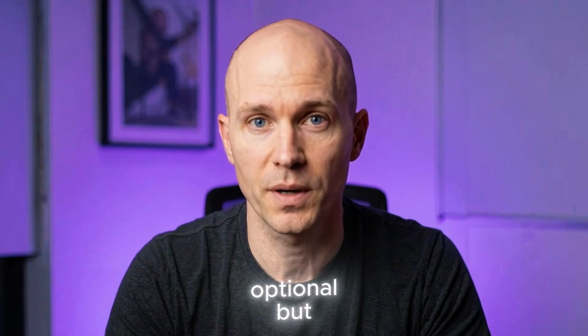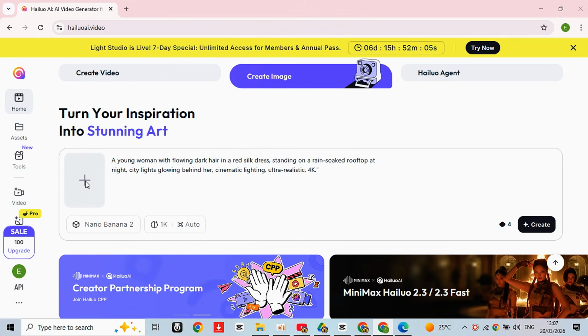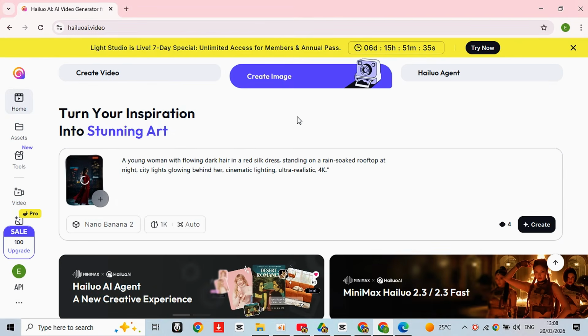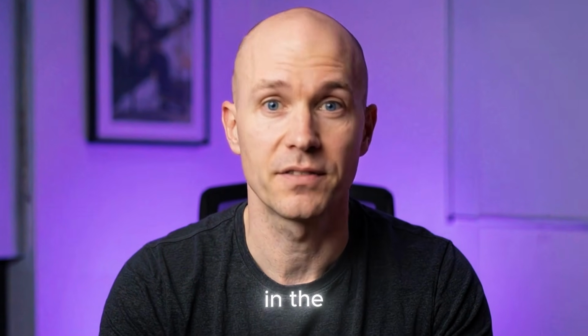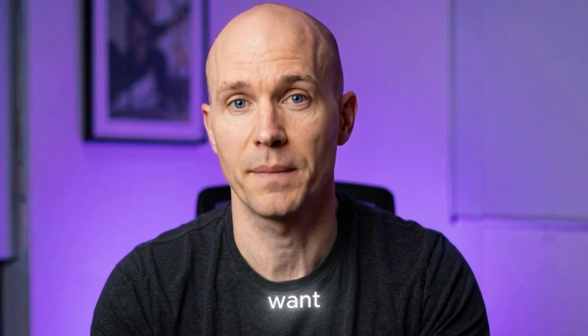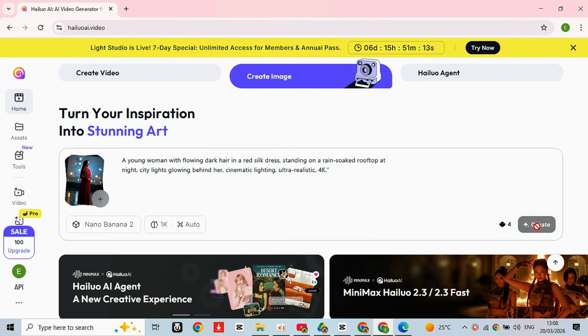Step 3. Add reference images, optional but recommended. Click the plus icon near the prompt area and upload a couple of reference images. This helps Nano Banana lock in the face and overall style you want. Step 4. Check settings and generate.